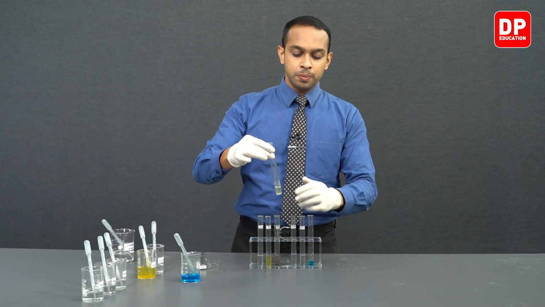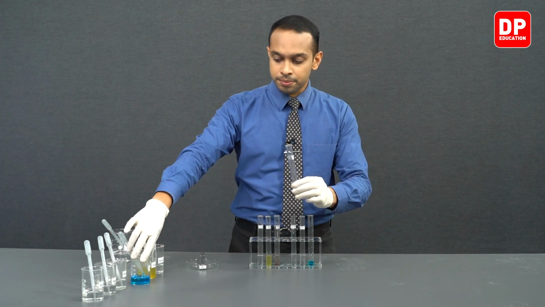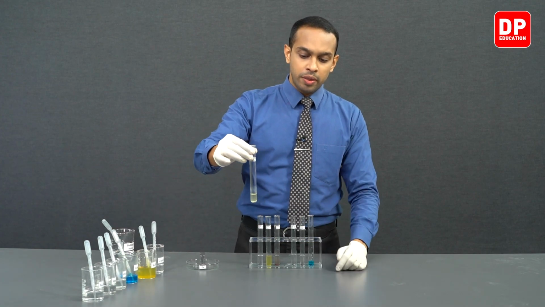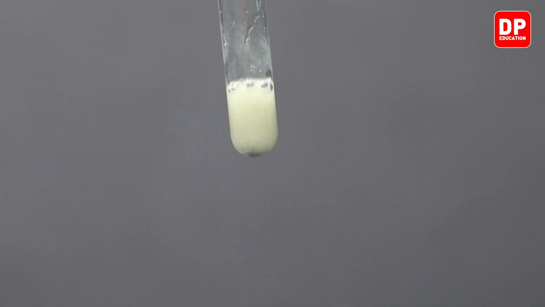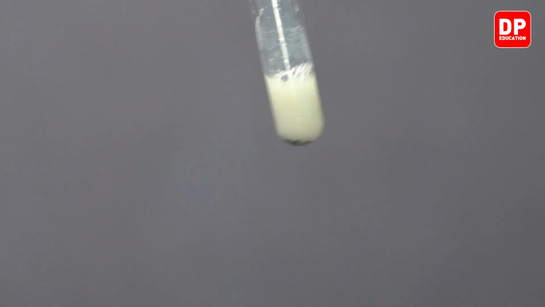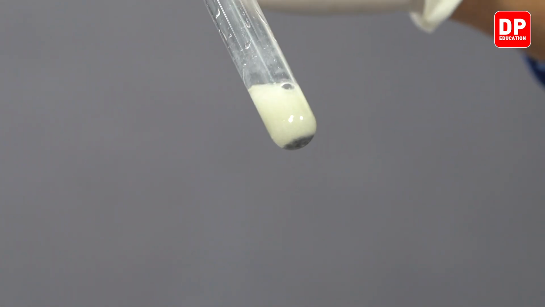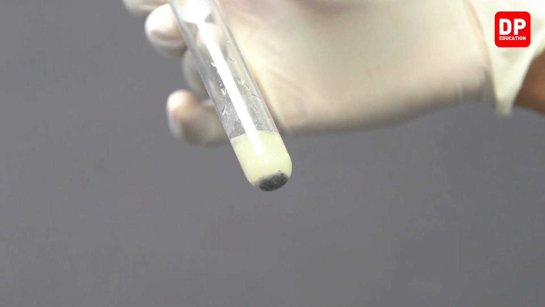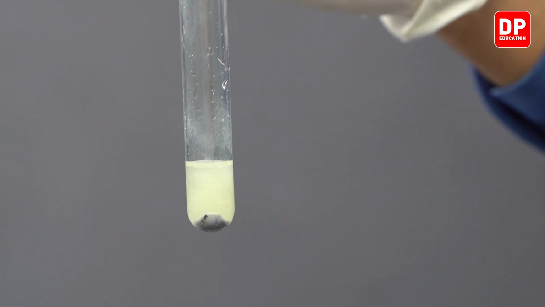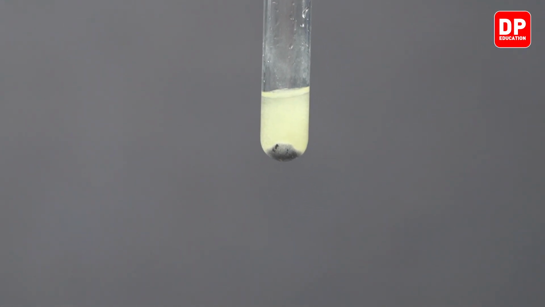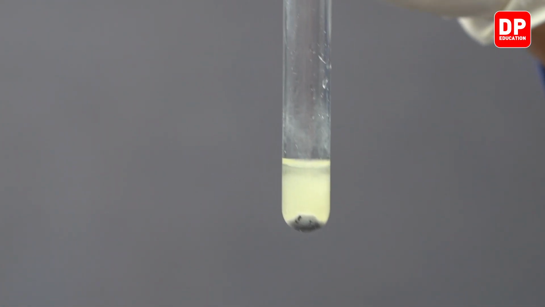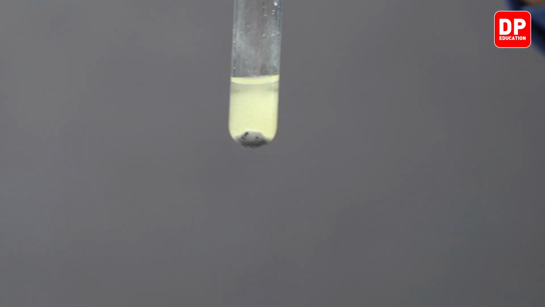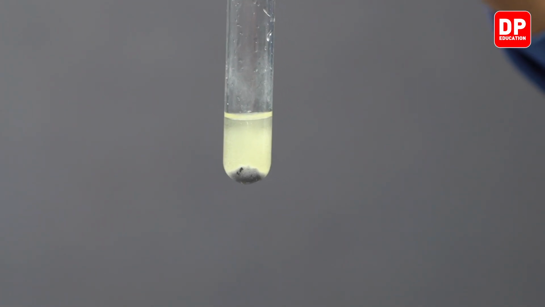And then we move on to lead 2 plus. So if you take a look at this lead 2 plus aqueous ion solution, you can very clearly observe there has been some sort of a reaction here. You can see a whitish or grayish precipitate has been formed. So this precipitate is due to lead 2 plus ions getting displaced in the presence of iron. In the presence of iron, lead 2 plus ions get displaced as lead solid or lead metal.